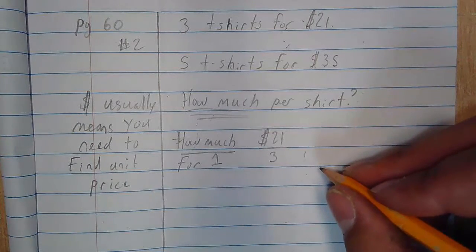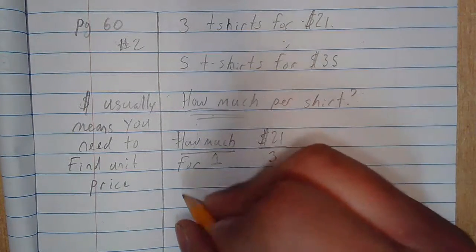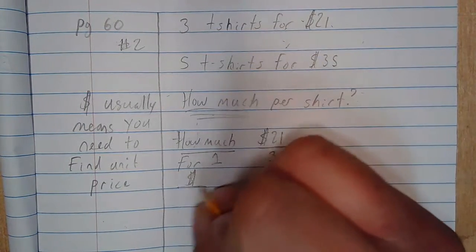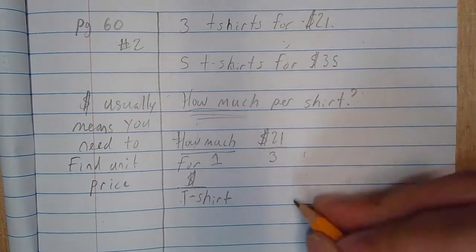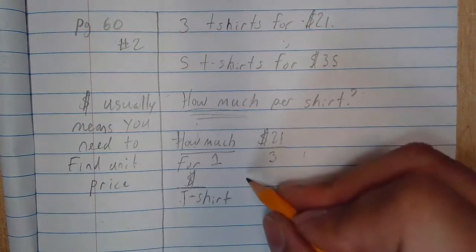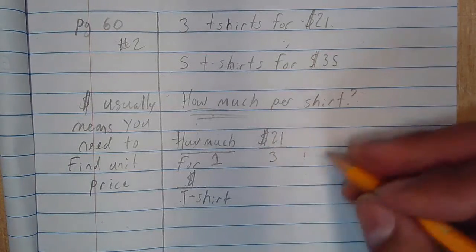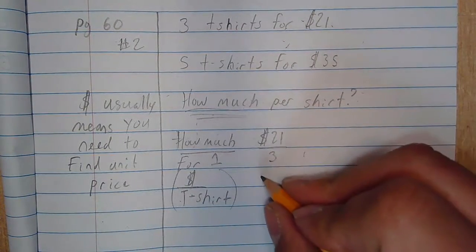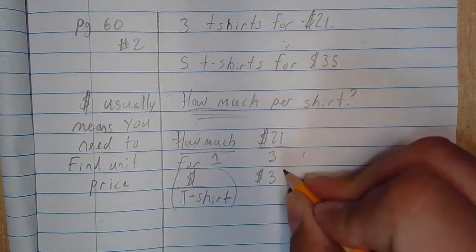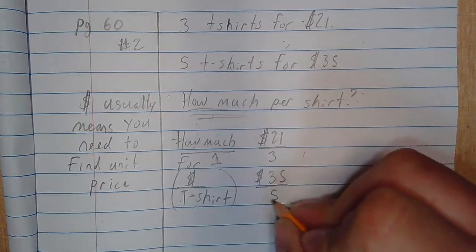And actually, I realized I didn't write the actual ratio. So let me do that right now before I forget. Money on top. T-shirt at the bottom. Okay. So what happens when you go too fast, people? You make simple little mistakes. But we have $21 to 3 again. And then we have $35 for 5.